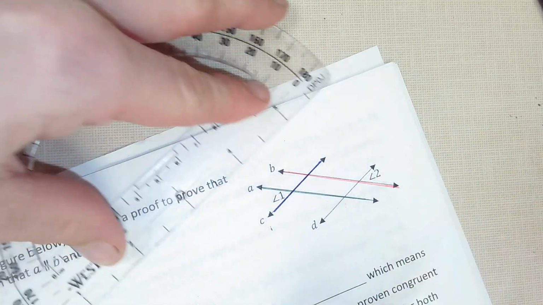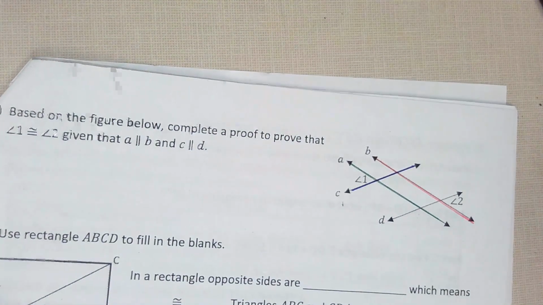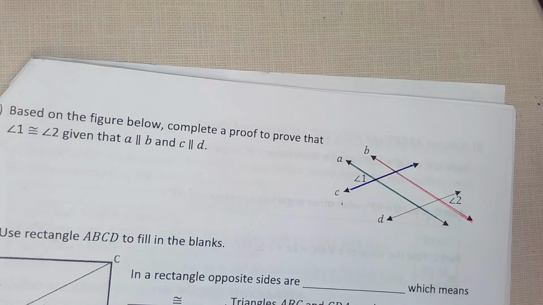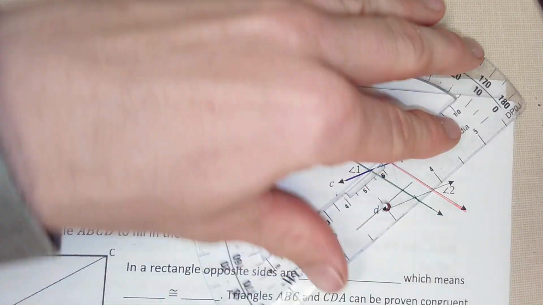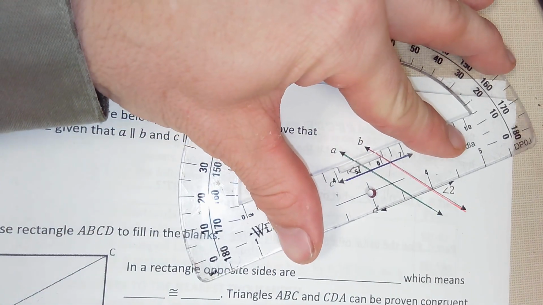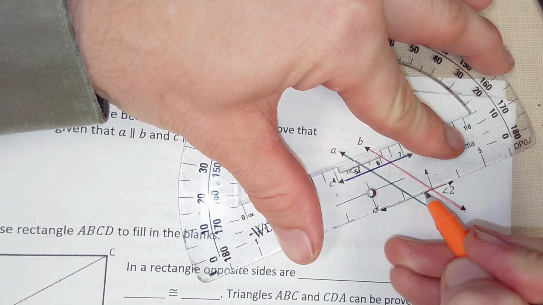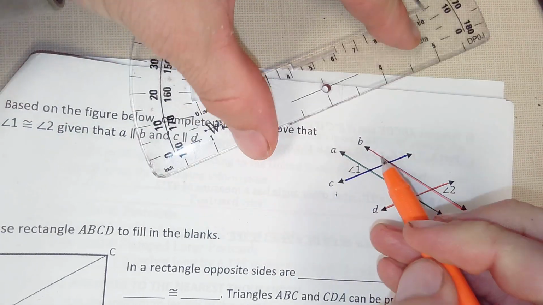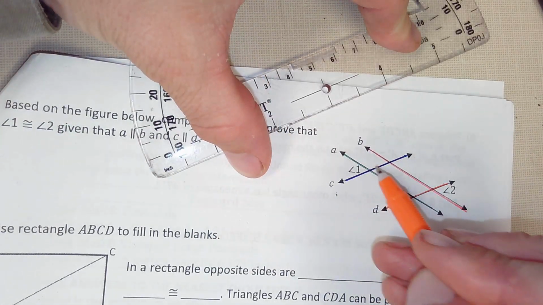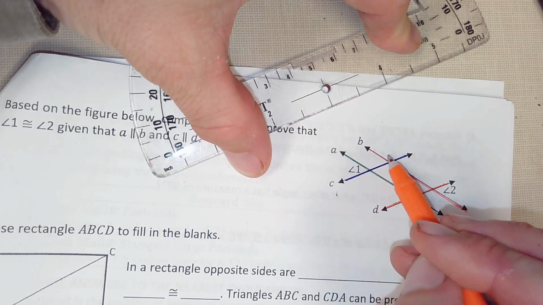That really popped, doesn't it? And then we have transversal D, I didn't use orange yet. And these guys are parallel: C is parallel to D, and A is parallel to B.